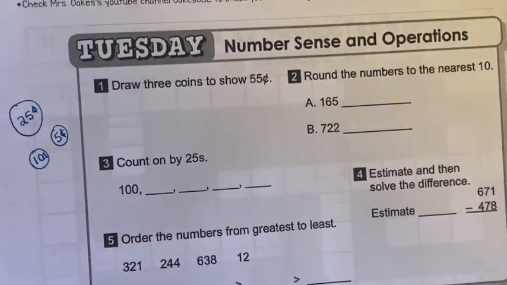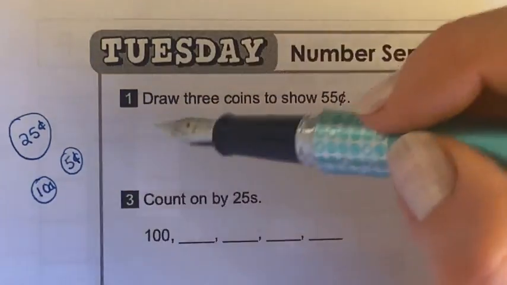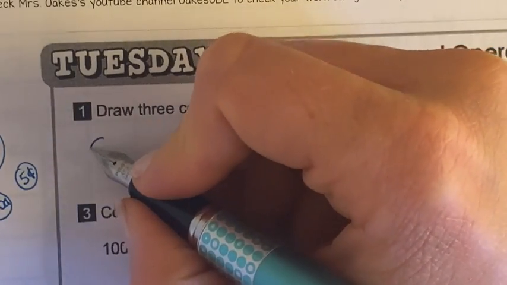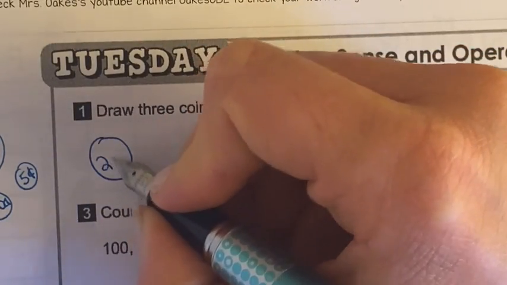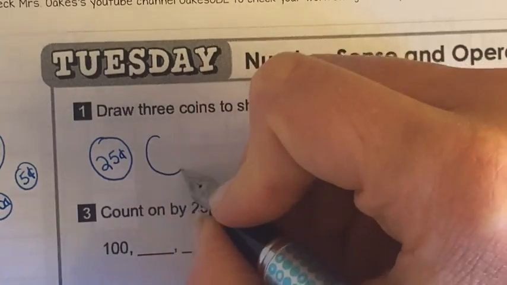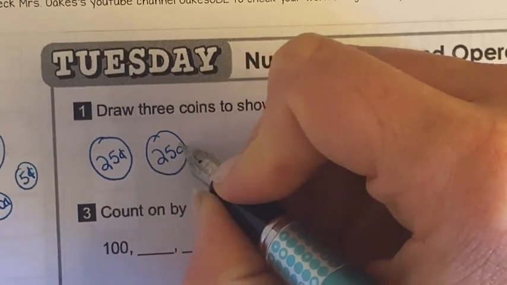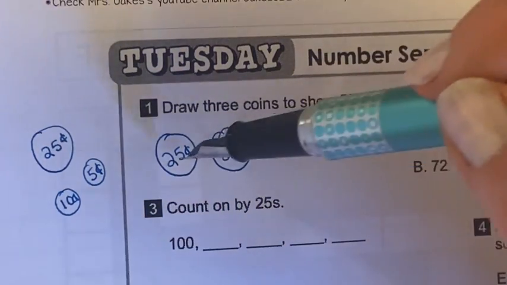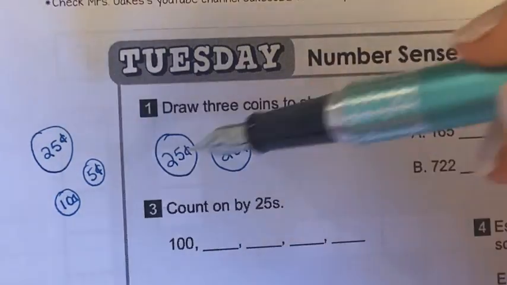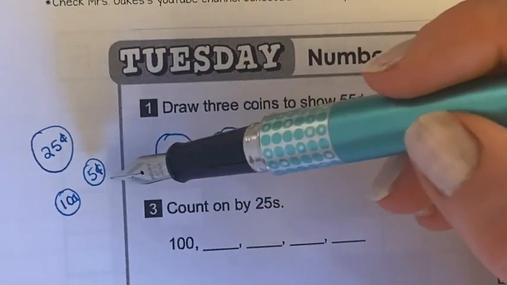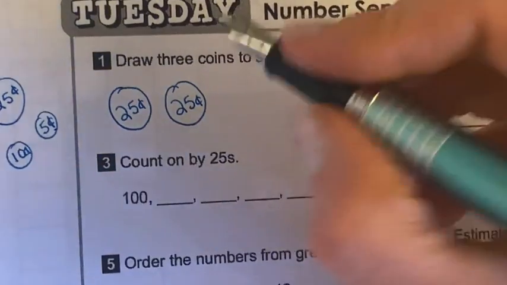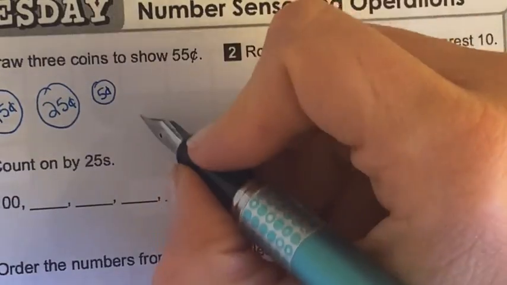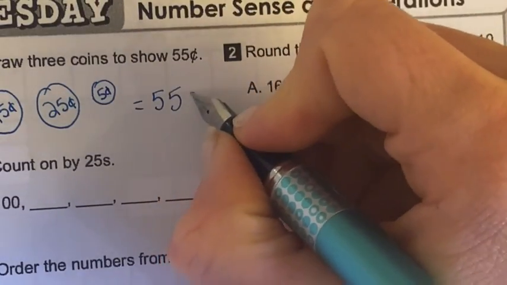So if I want to make 55 cents, I need to combine these coins. Now, there's one combination that will work, and I would have to make 50 first. So 25 plus 25 makes 50. And then what other coin could I add here? If I've got 25 and 25 is 50, what other coin can I add to make 55? Right, this little nickel here, 5 cents. All right, and the total is 55 cents.